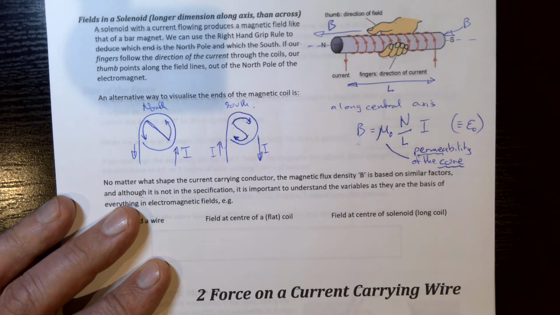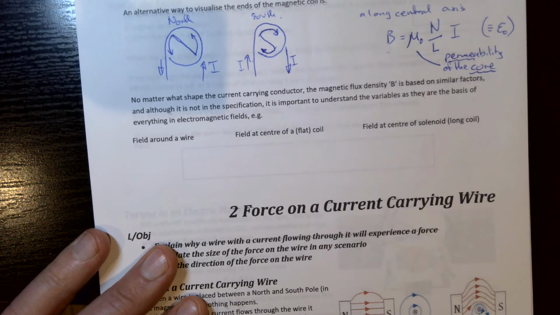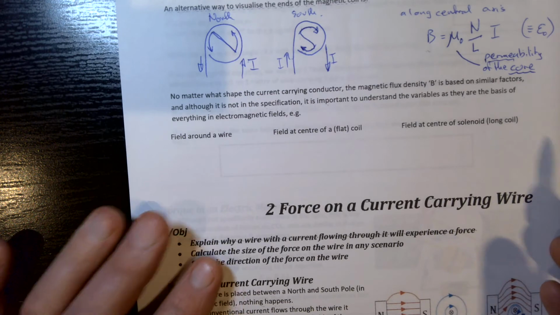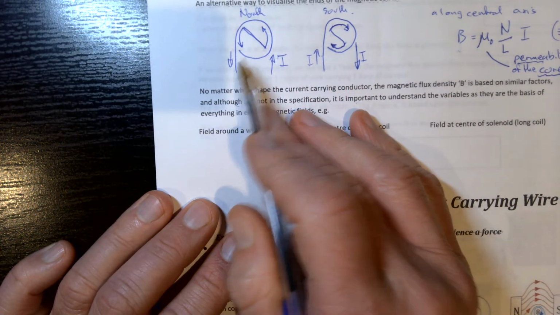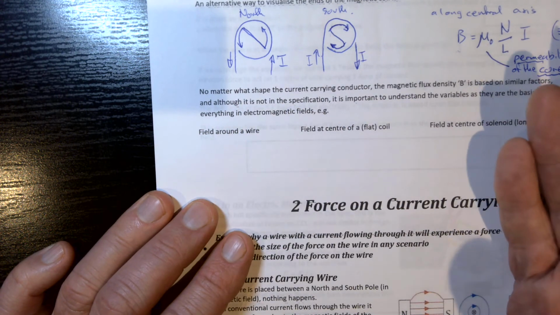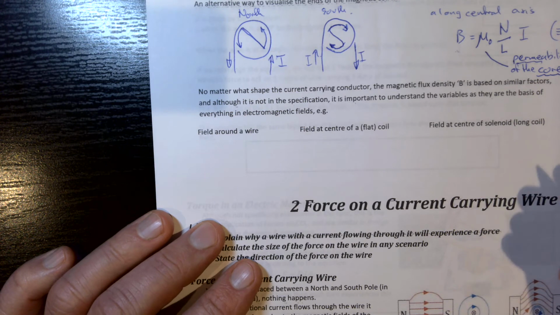Okay, so what we do is we will not need that, but what I'm just going to show you is that if we look at the equations for electric current flowing through conductors, but in different shape conductors, fairly obviously we end up with very similar factors.